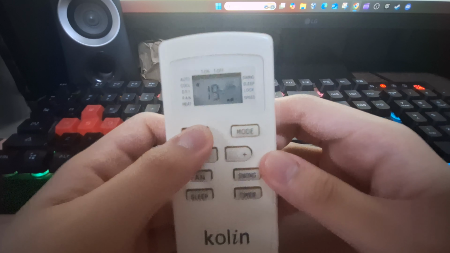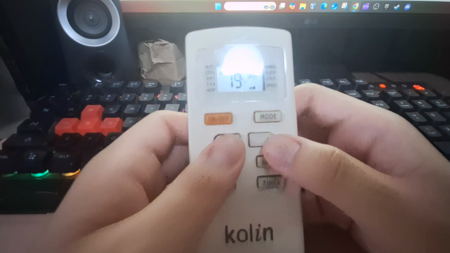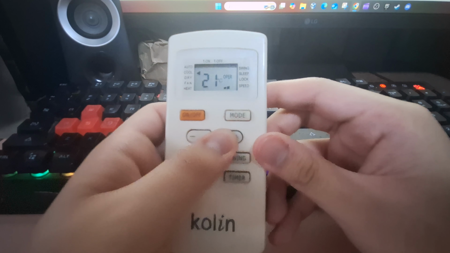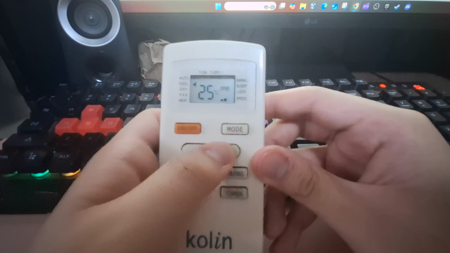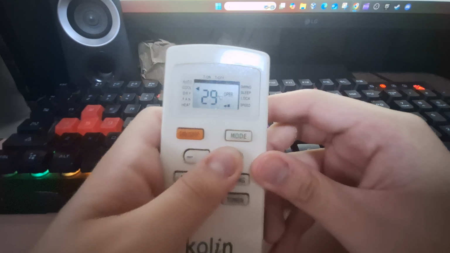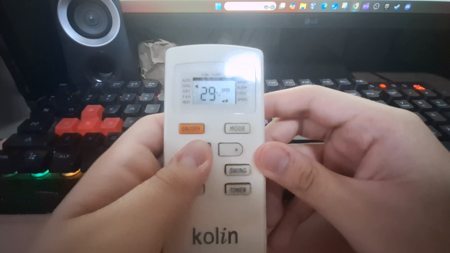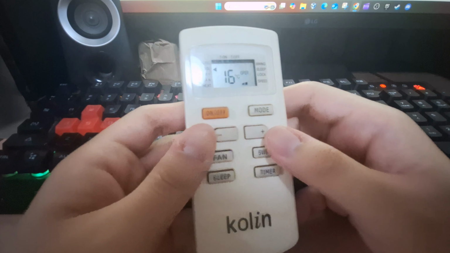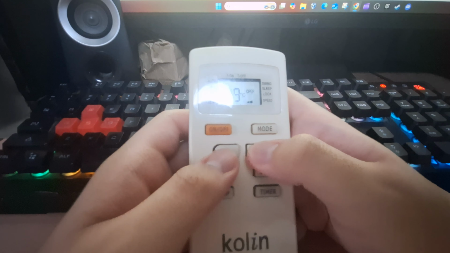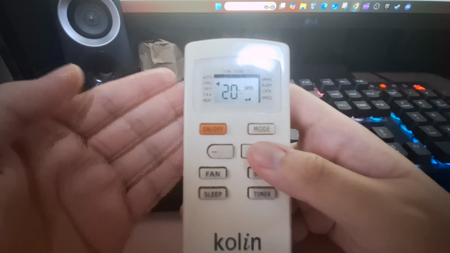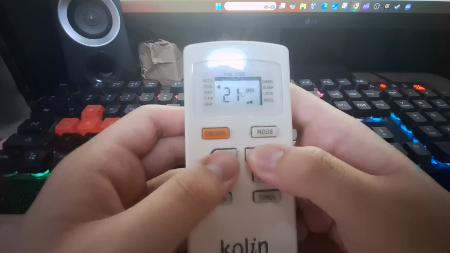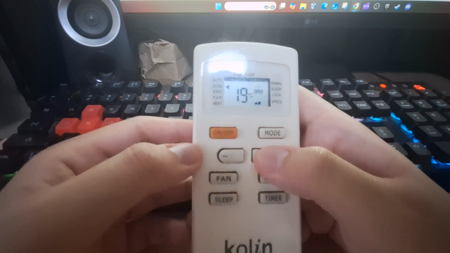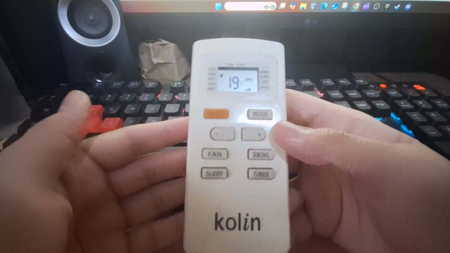So we're going to turn it on, and the first thing you see here is the temperature. You can adjust it by going up right here. You can keep pressing the temperature up, and that's the hottest. If you lower it down, we get 16 degrees Celsius, 17. It will depend on your comfort. You can put it up and down. The lowest is 16 and the highest is 30. So that's the temperature on the remote.